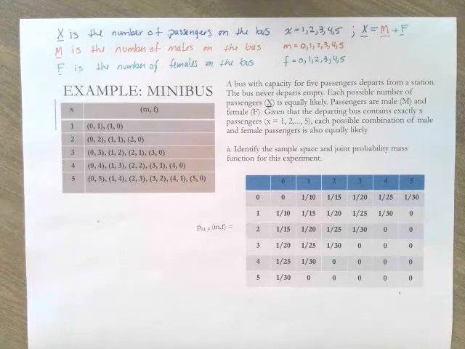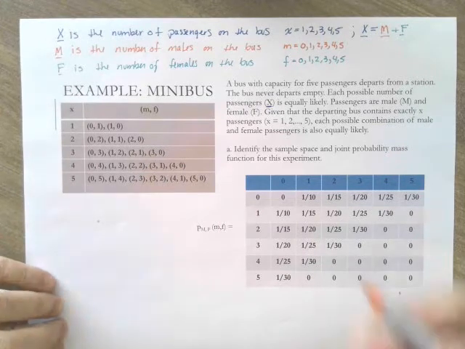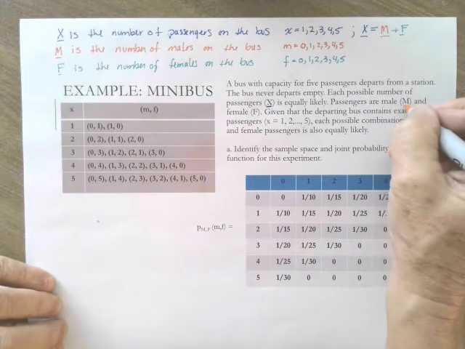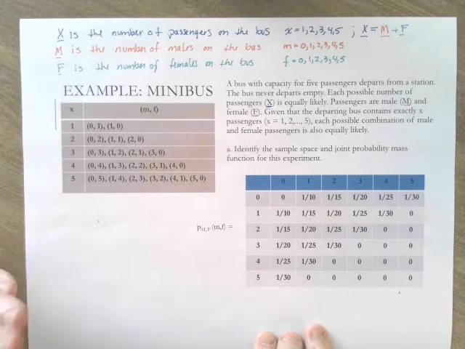So the question here is asking us to determine first. It says, identify the sample space and the joint probability mass function for this experiment. So I'm going to just underline here where I have males are orange and females are this color here. Great. So let's take a look at it here.